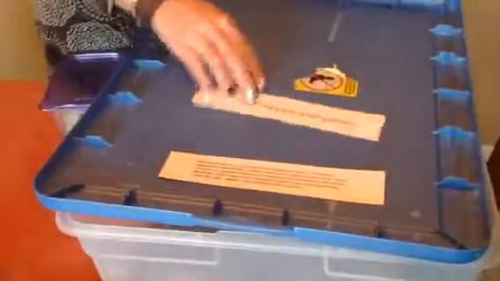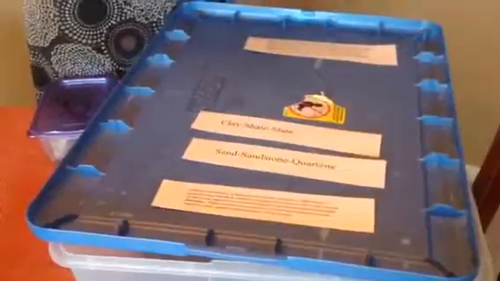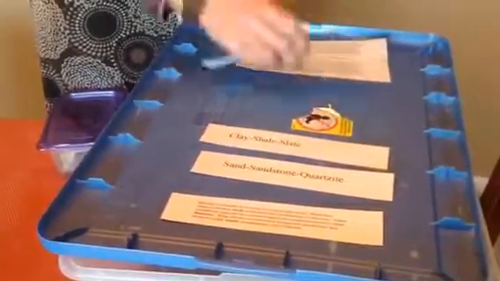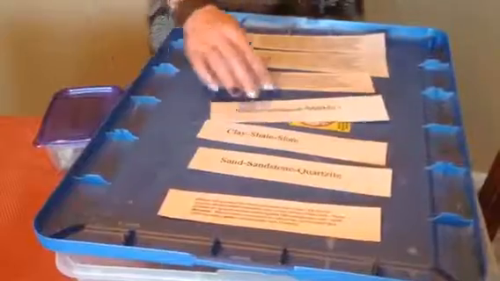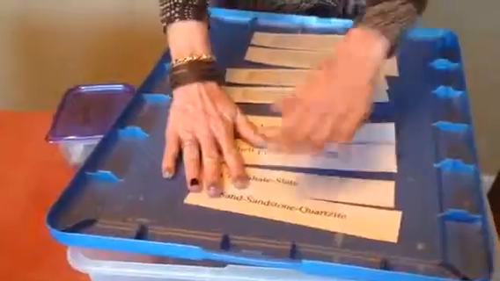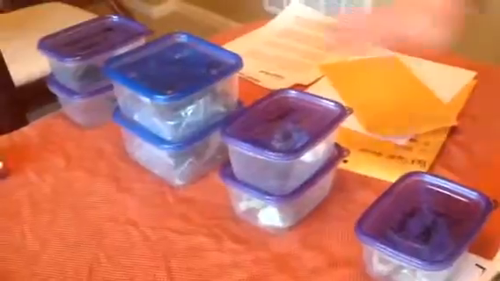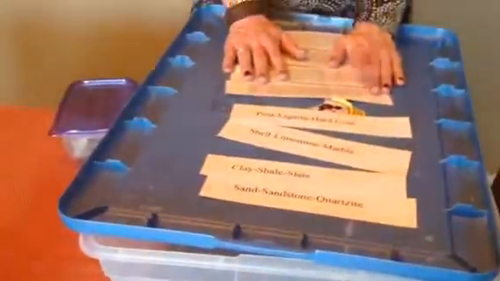You're going to pull these little descriptions out, and we're going to have the kids match them up according to the rocks that we have. So these are the cycle stories we're talking about. We're trying to figure out a sandstone quartzite cycle, a clay shale slate cycle story, shell limestone marble, and peat lignite coal. Each of these is one of these plastic units, and here's a descriptive word.